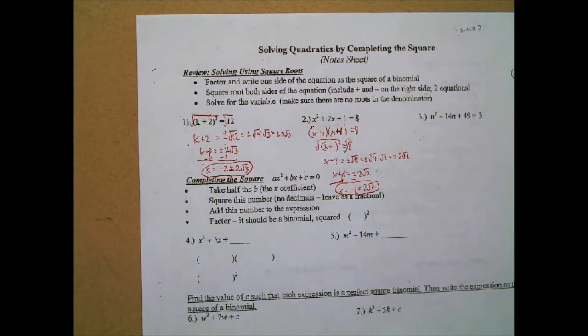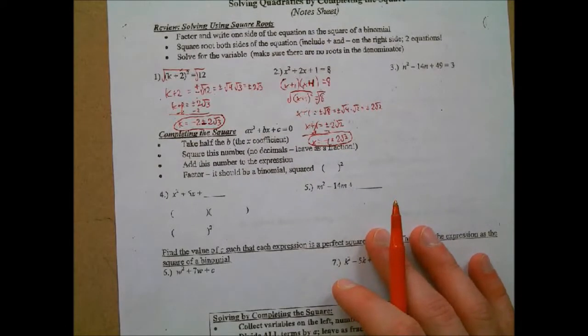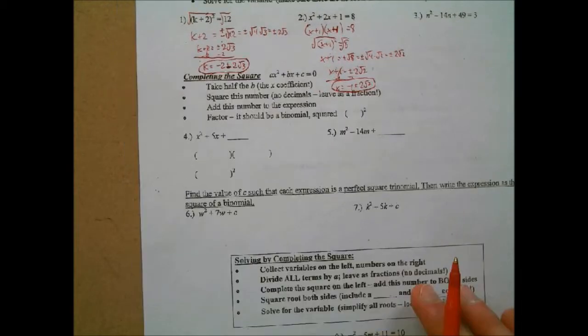Okay. Okay, we'll skip number 3. I don't think we need to see that one. I think you guys get the idea, okay? And I don't want to spend too much time on that. We're also going to skip this section too because we just talked about completing the square, and I think we already have a good idea about how to do that, okay?